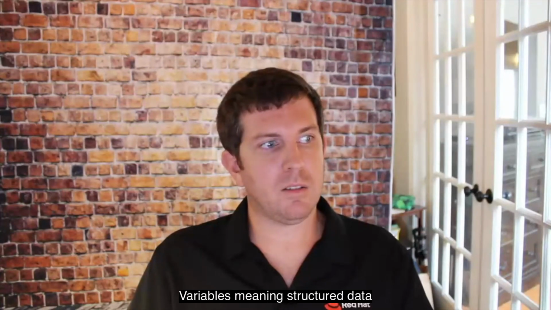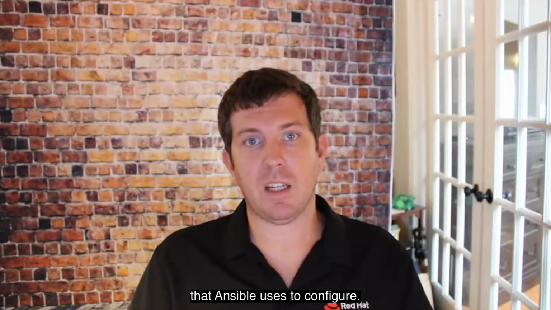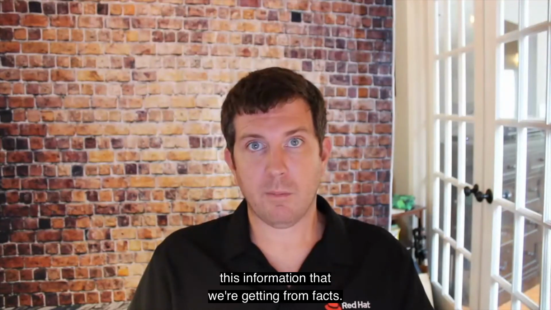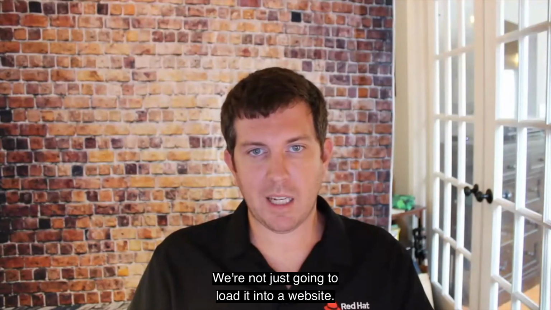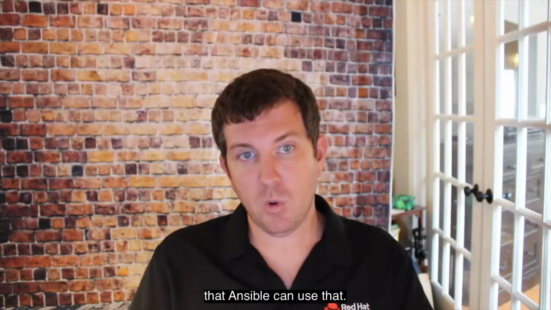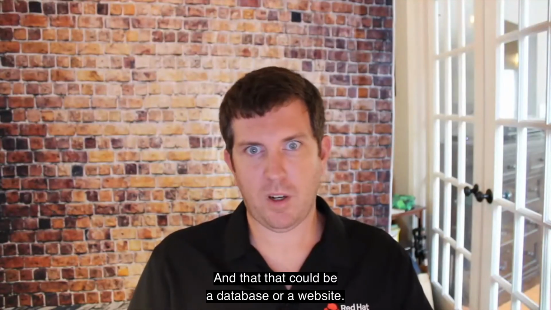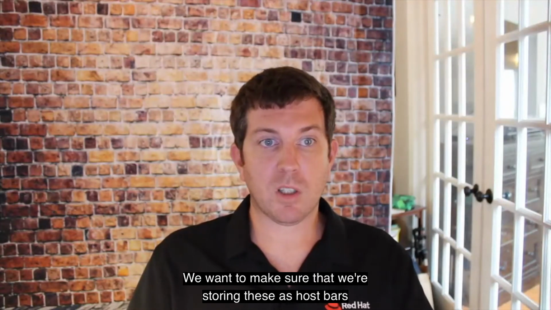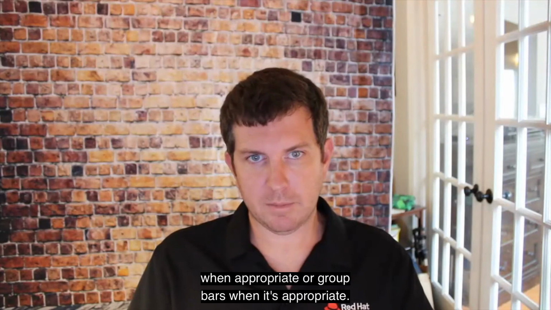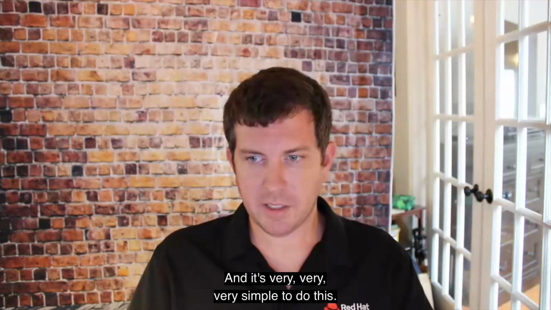Variables meaning structured data that Ansible uses to configure. So basically, we're going to persist this information that we're getting from facts. We're not just going to load it into a website. We're not just going to load it into a database. We're going to make sure it's stored some way that Ansible can use that. And that could be a database or a website. But we want to make sure that we're storing these as host vars when appropriate, or group vars when it's appropriate. And it's very, very simple to do this.